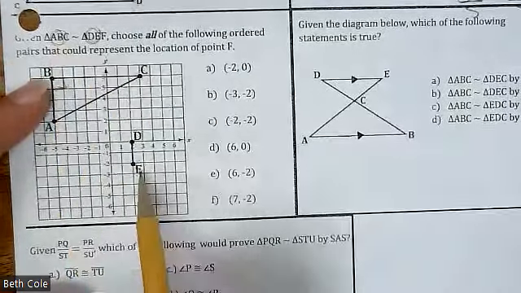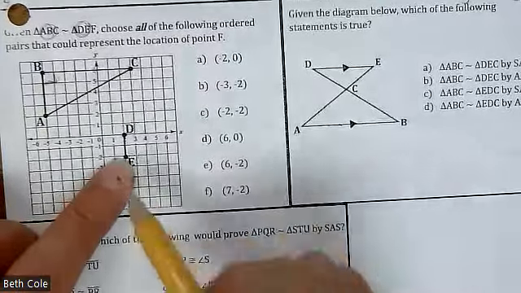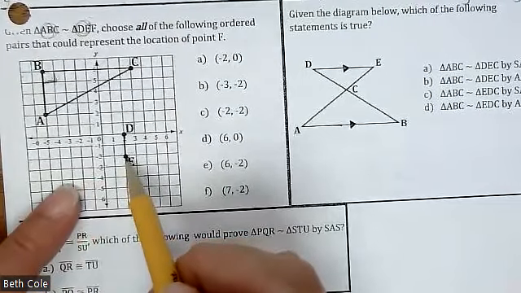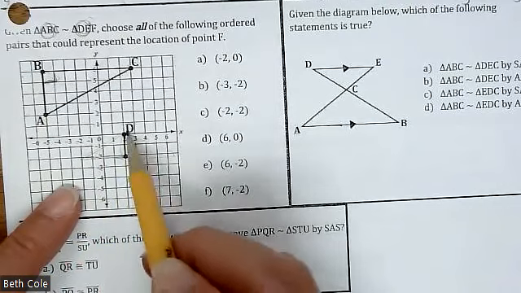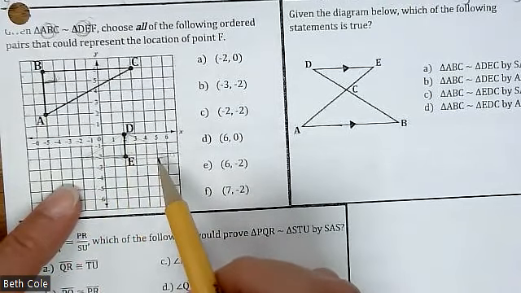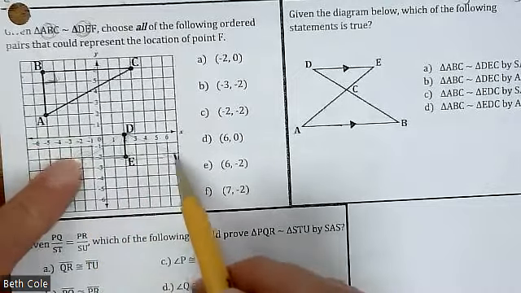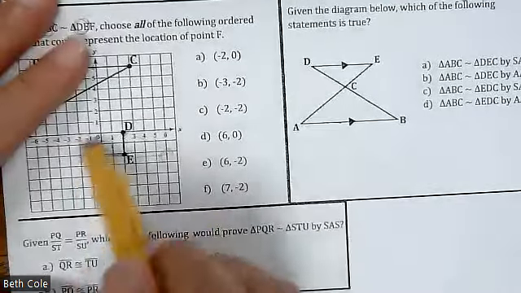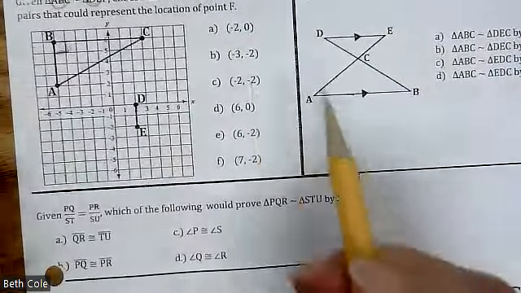That's the right angle. E is going to have to be the right angle down here. So there's going to be 2 options for an answer. If this is our right angle, the triangle can either go like this and have a right angle there, or it can go like this. So your 2 points are going to be somewhere over here and somewhere over here. So again, I would try to eyeball that first, because then you can eliminate a lot of choices.